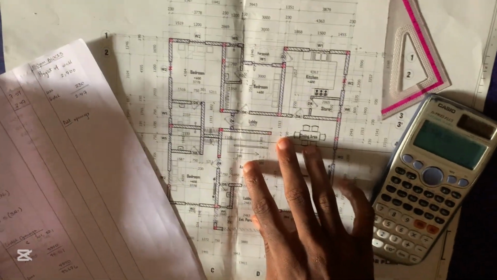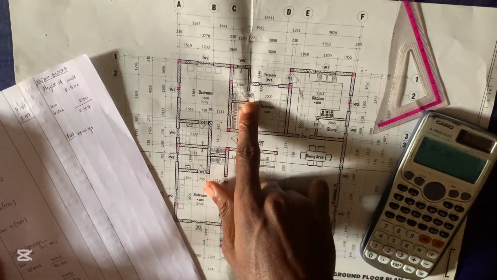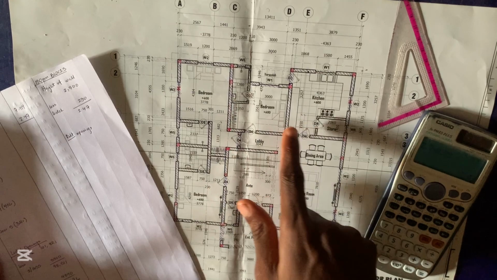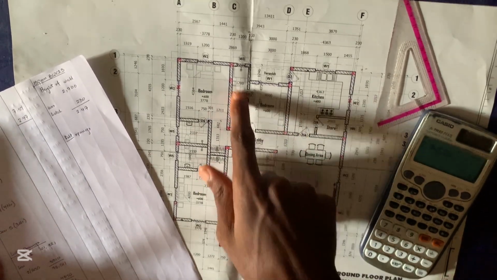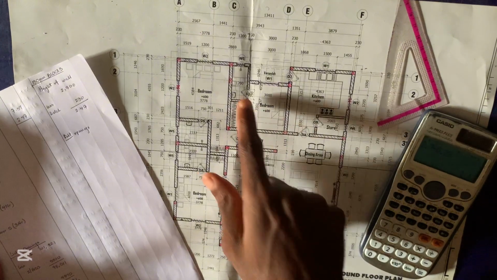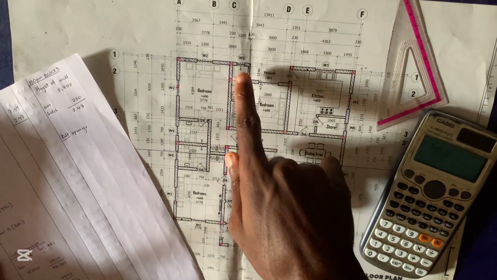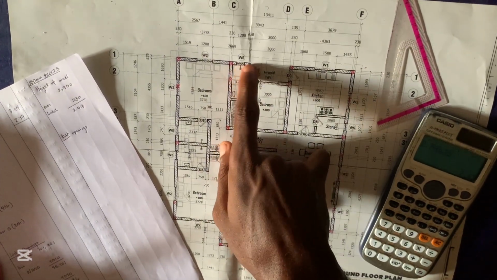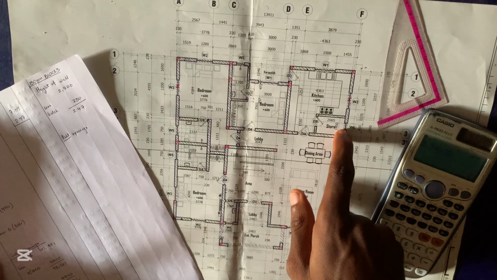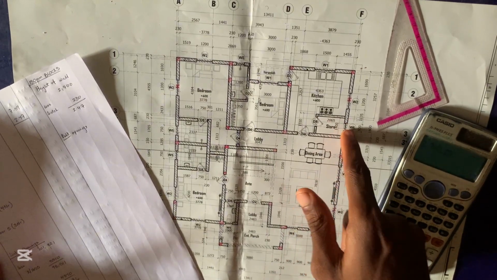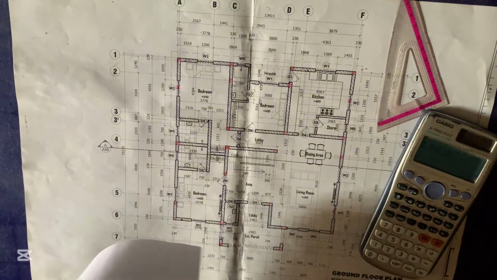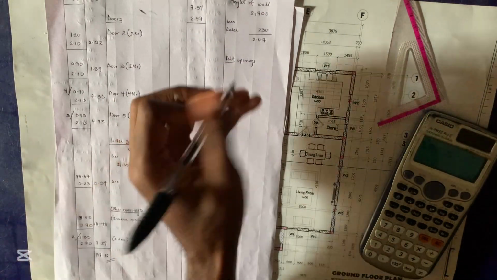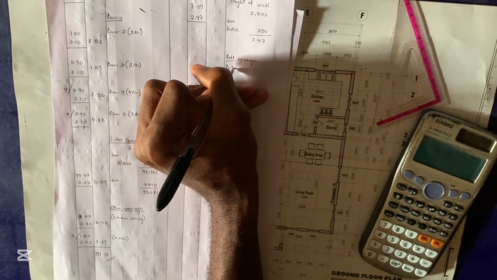The first one is door 5, which is this. So we have a door 5 here. So it is only these two door 5 that we are going to be deducting. Remember, this window 6 is at the 230 mm wall, similarly to this window 6. So that is what we are looking for. We are looking for the openings at the 150 mm wall.